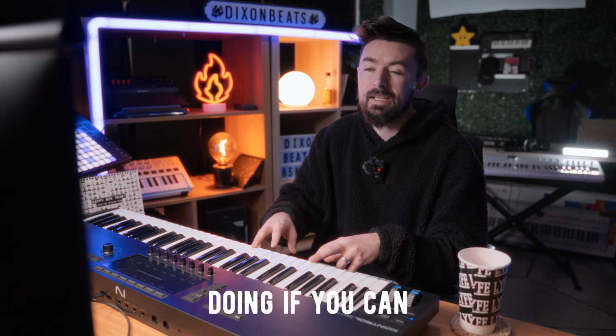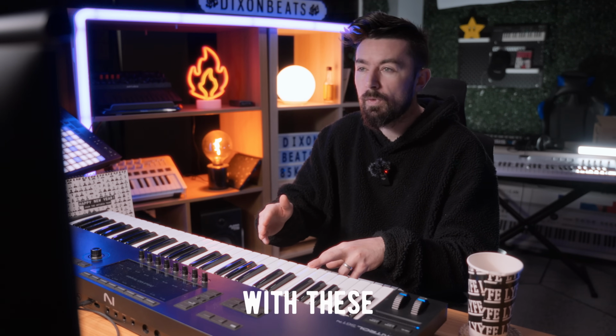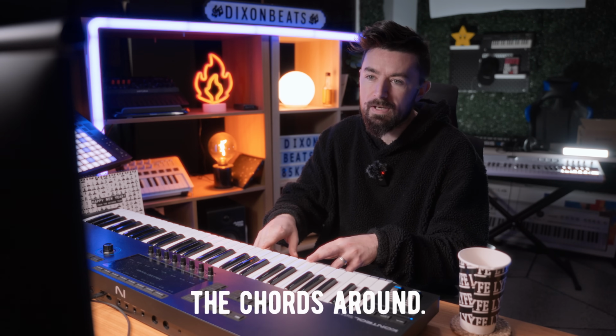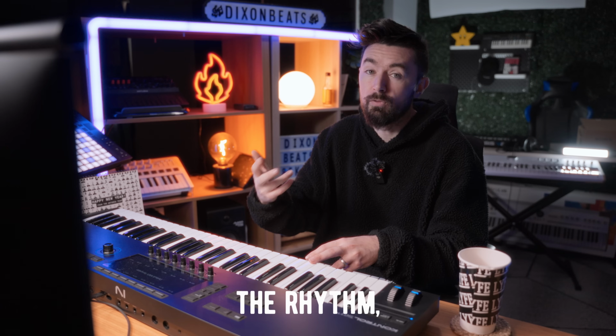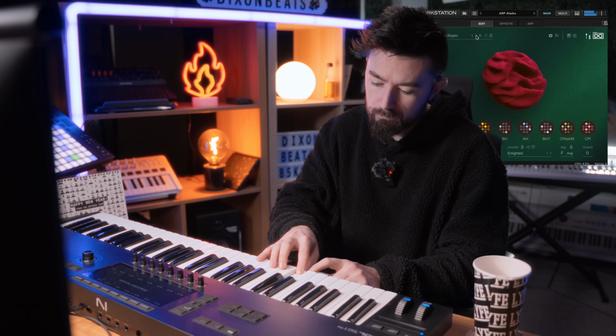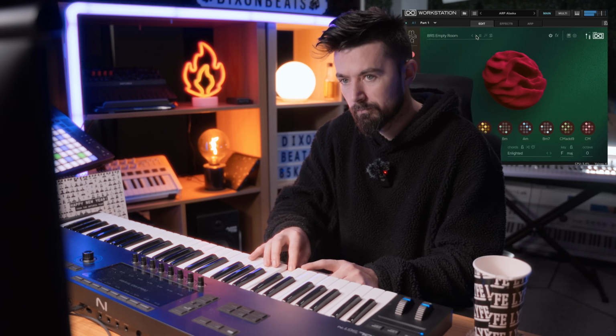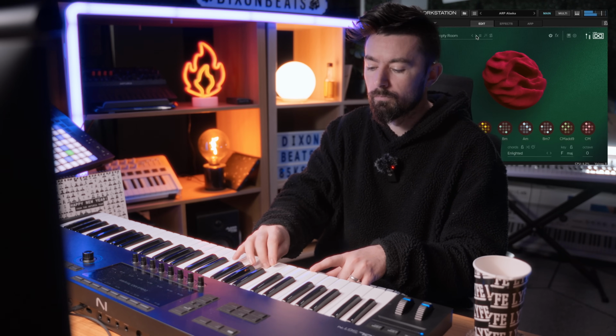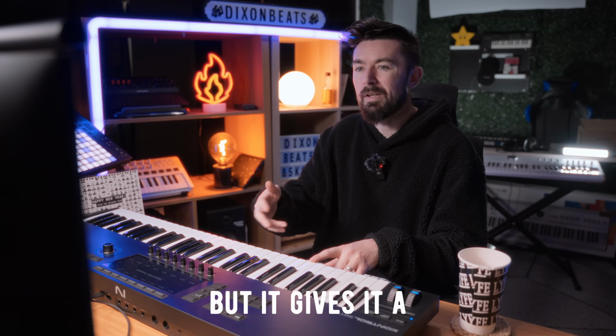One thing I would recommend doing, if you can, is try and be as creative as you can with these, because if someone uses them the exact same way as you, you'll end up with a similar sound in production. So obviously you can mix and change the chords around. You can also change the way you play it as well as in like the rhythm, the groove. So you can play it straight like. We can give it a bit of. Not reinventing the wheel, but it gives it a bit of change.